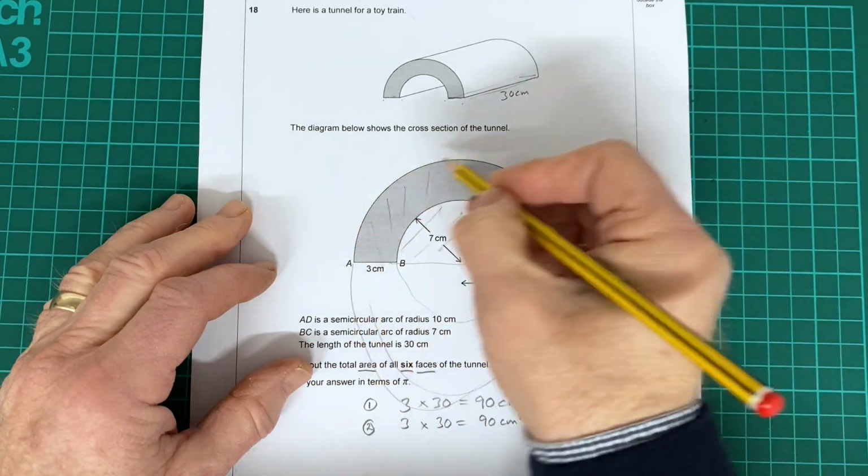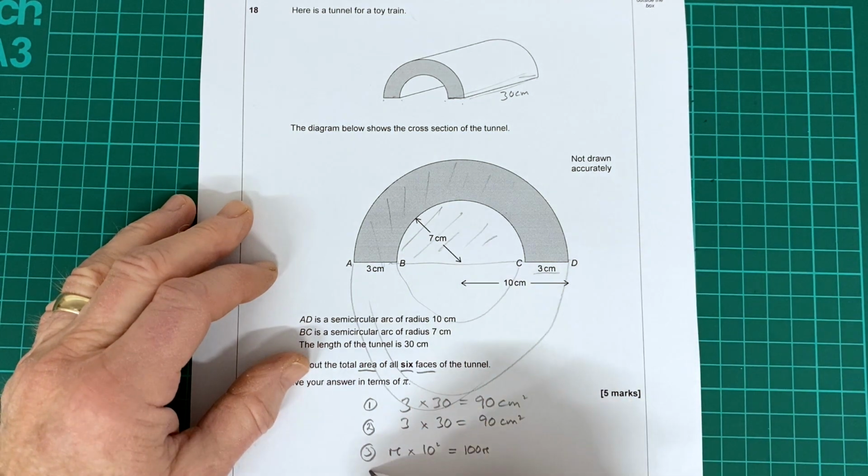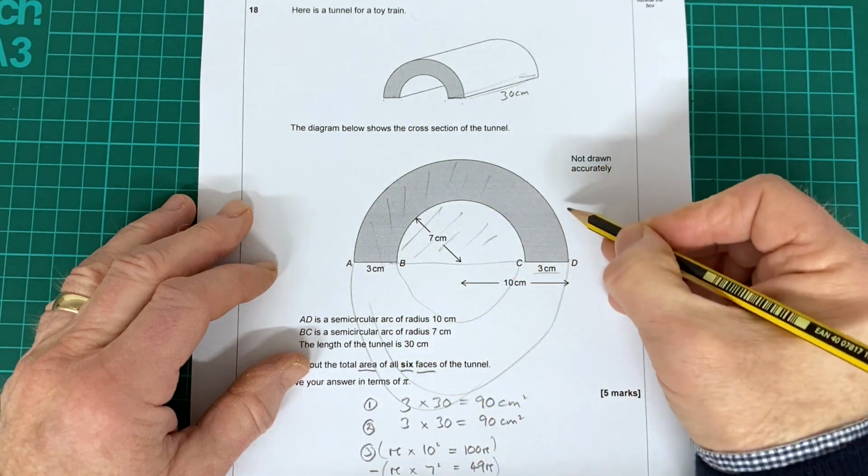So the area of the whole circle would be pi times 10 squared, which is 100 pi, but we've got to take away pi times 7 squared, which is 49 pi, taking away all of that from all of that. So we're left with 51 pi, but that would be the area of the whole circle.